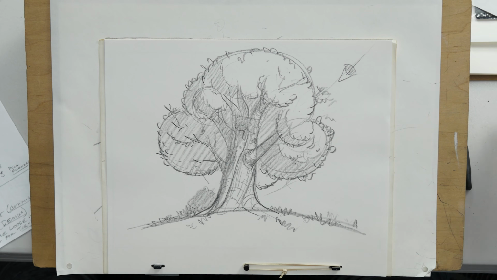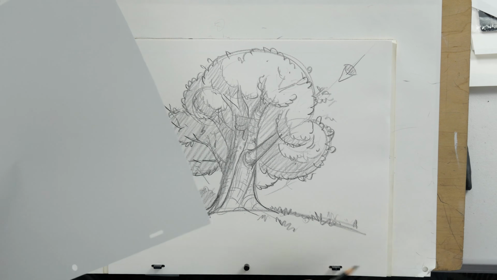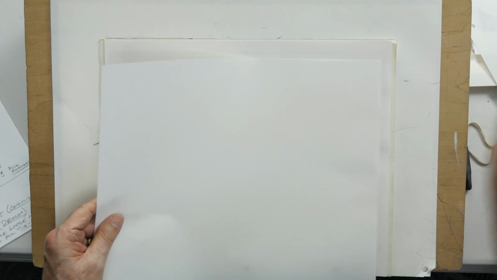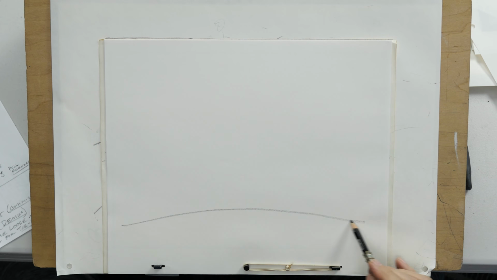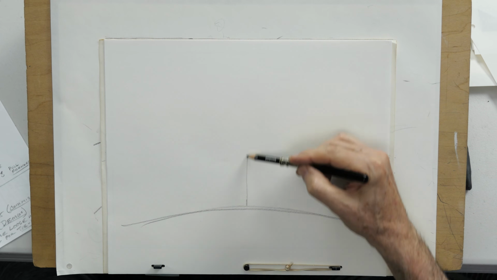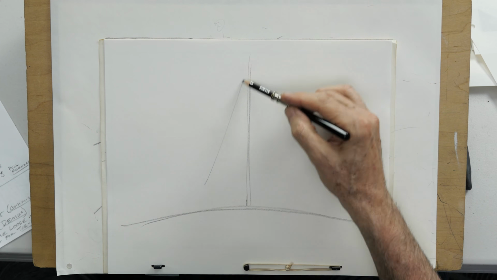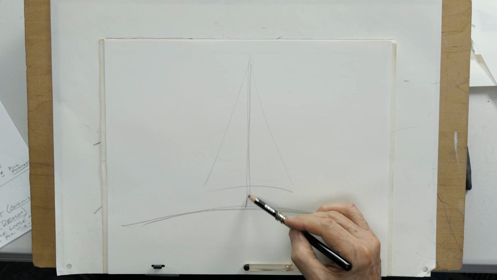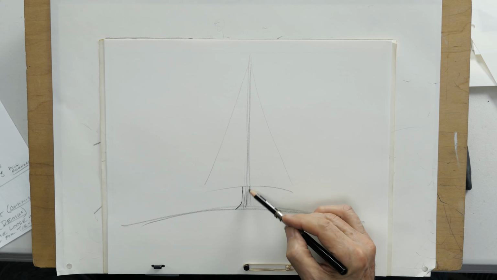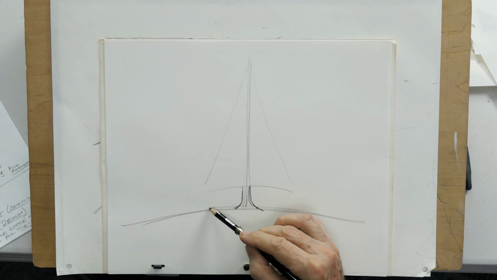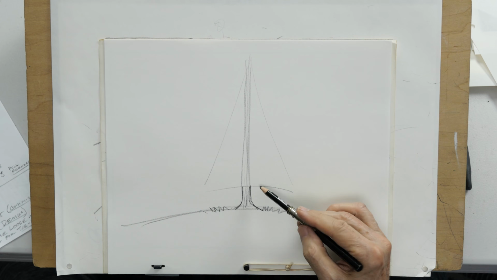Now, taking that idea, if you wanted to draw a different type of tree, let's say if we wanted to draw a pine tree, it's the same basic formula. The pine tree is pretty much straight. There are several ways you can do that. You can start out with a basic triangle, with a trunk placed into the sloping land. Create a little area with some grass, and we have the tree trunk going up.